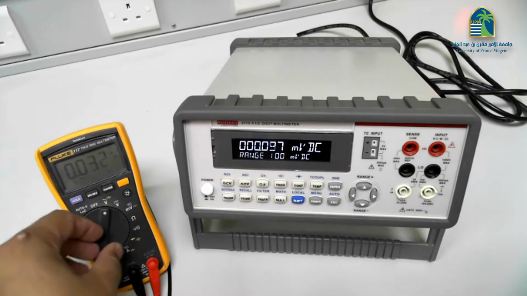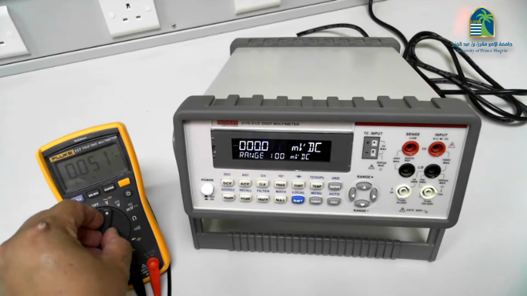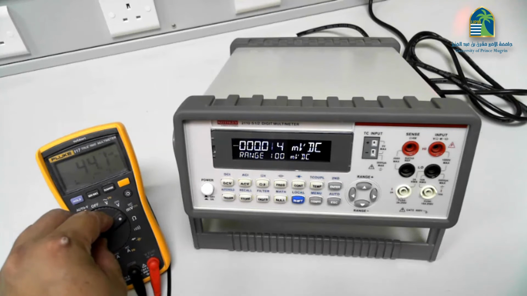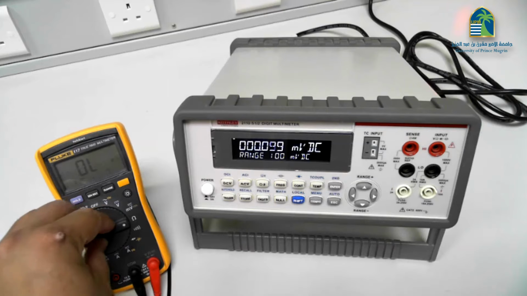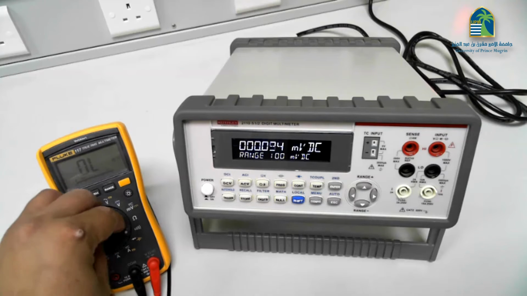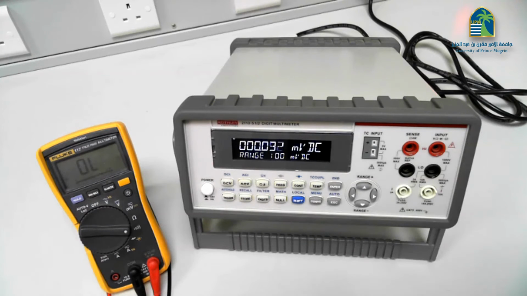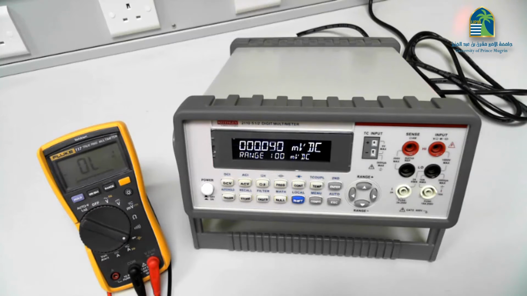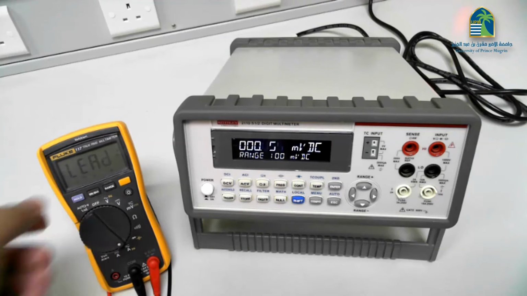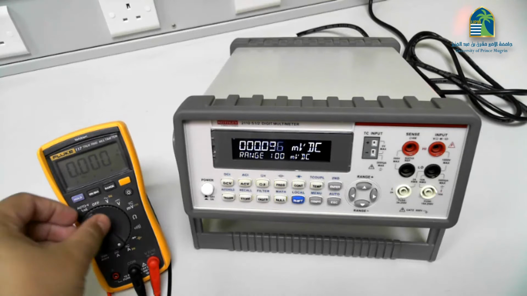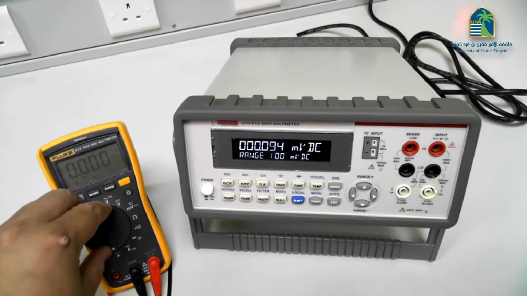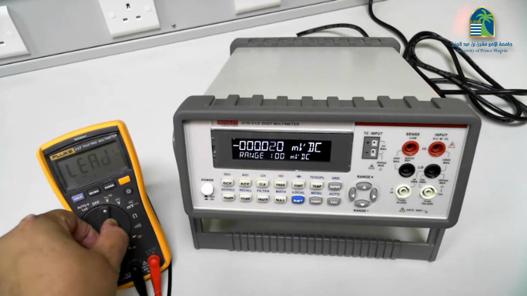So if I want to measure the DC voltage over here, I will have to switch it to DC voltage, or to millivolt AC, ohm meter to measure the resistance, connectivity test, which I have shown you in the first video, and diode test as for the forward bias and reverse. This one is for the AC current, and finally DC current. Okay, let's switch it off.